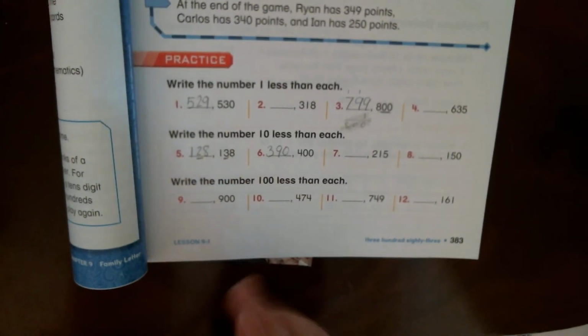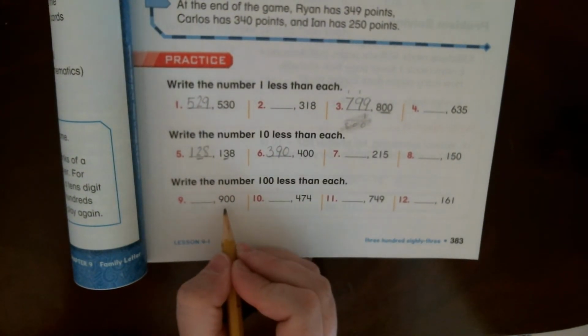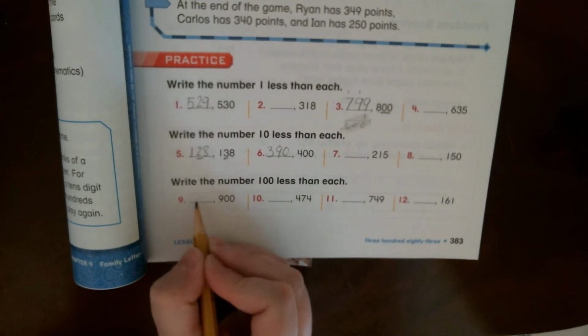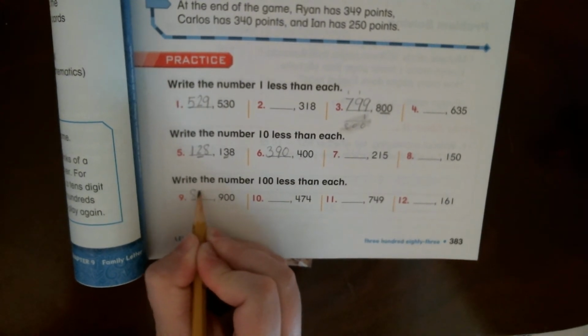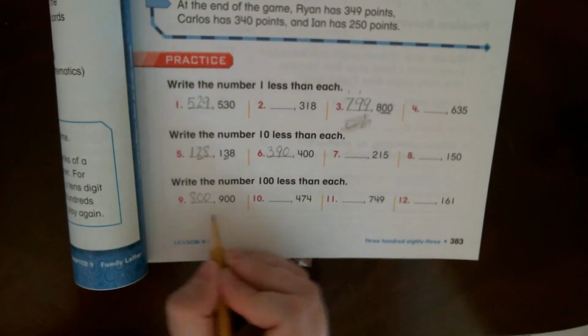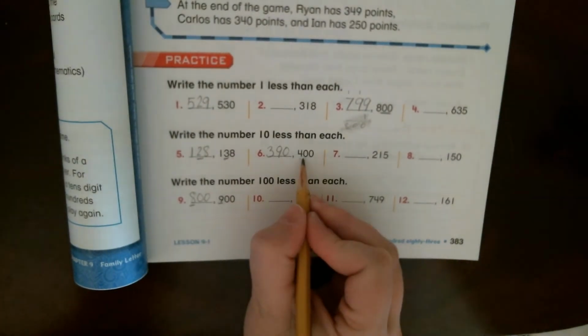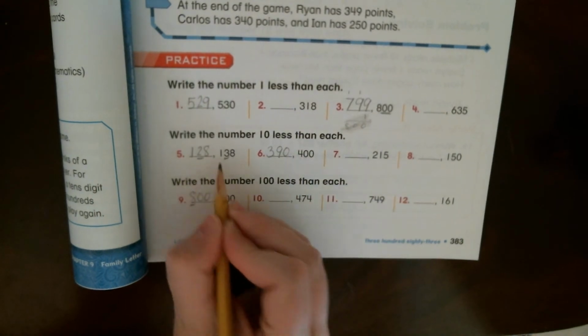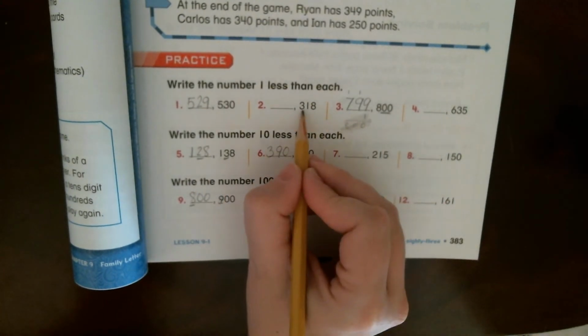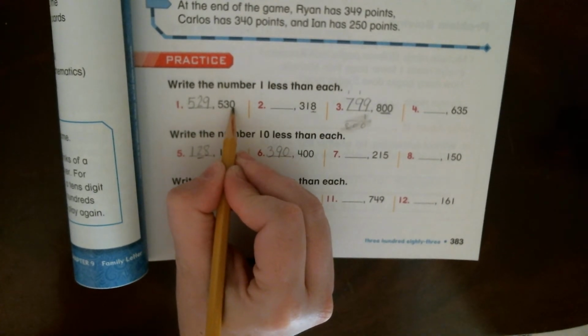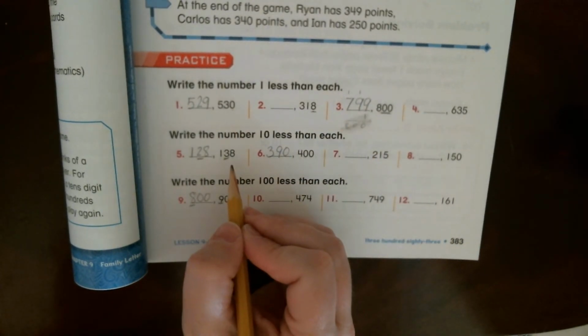All right, and this one you're just changing your 100s place. So if I have 900, I take 100 away, I now have 800. So on the 100s, your hundreds place you're taking away. On your tens, the tens place, and on your ones, you're changing that ones place unless it's at a 0, and then the whole thing may change.